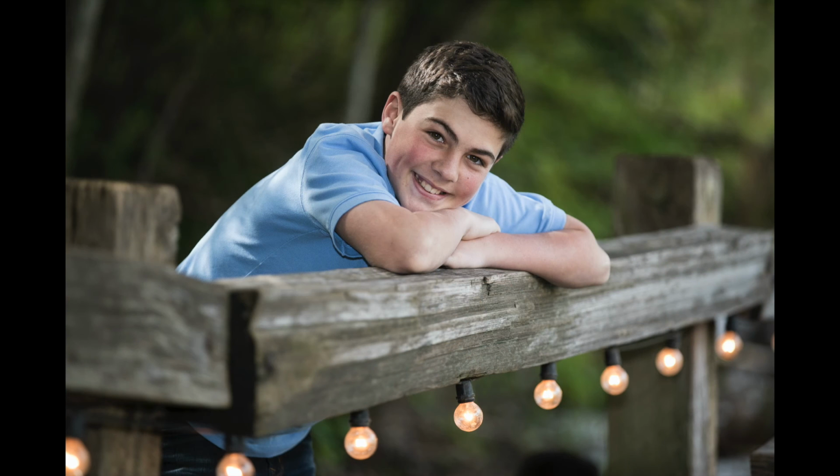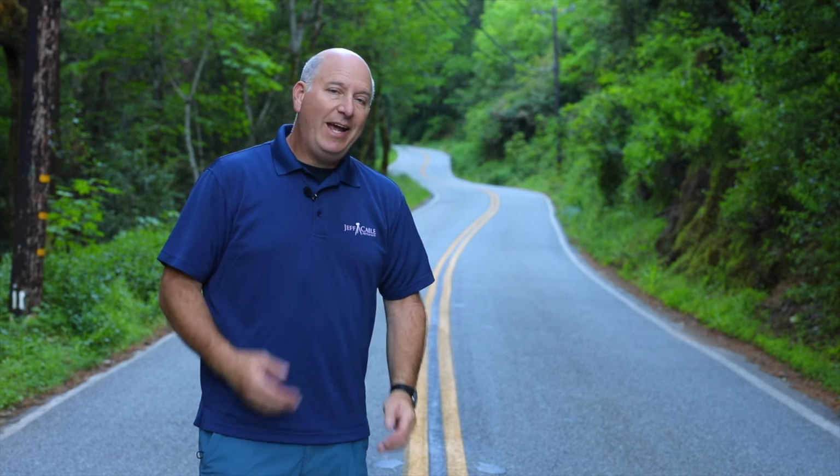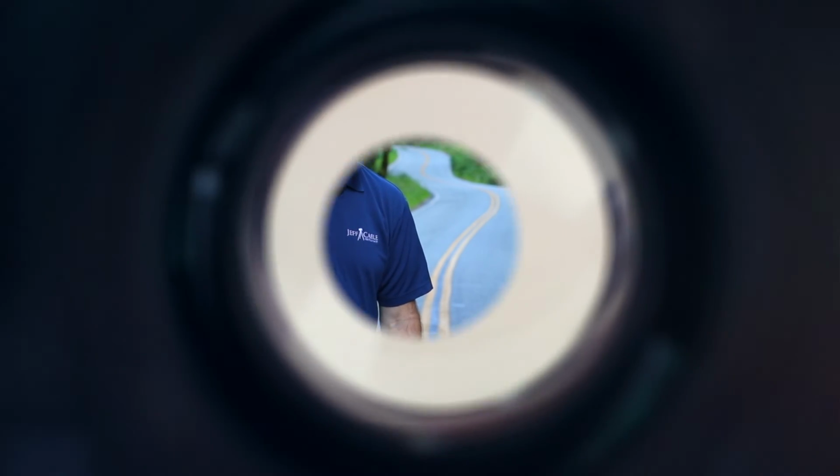And this last one is another example of the same thing, where I'm using the leading lines of the fence, but also the lights that are on the fence to kind of take you through the frame. So find your own leading lines or your own repeating patterns and take your photos from good to great.